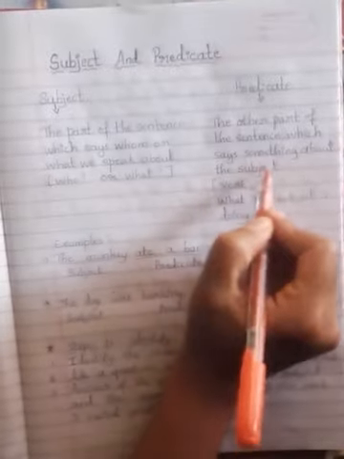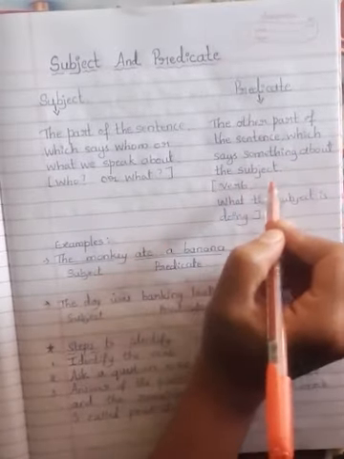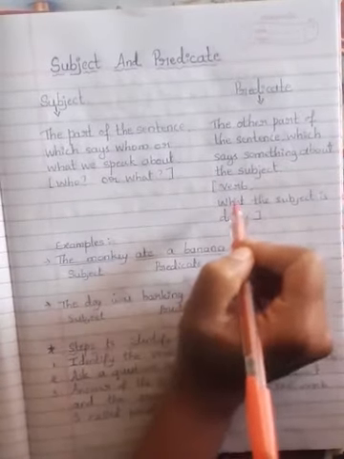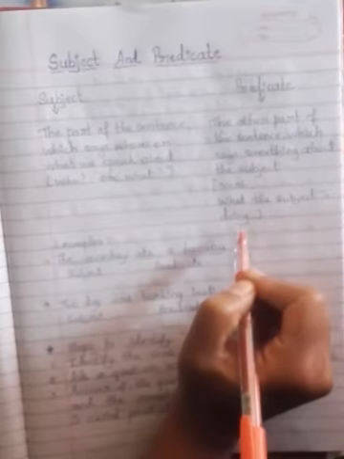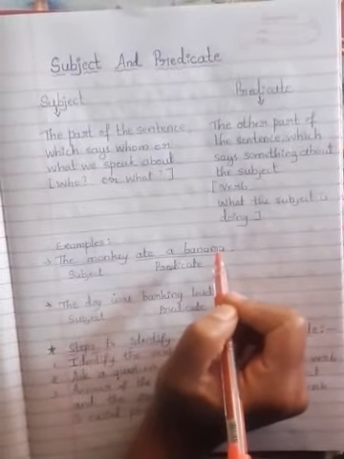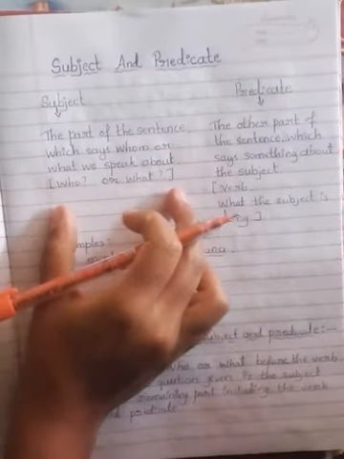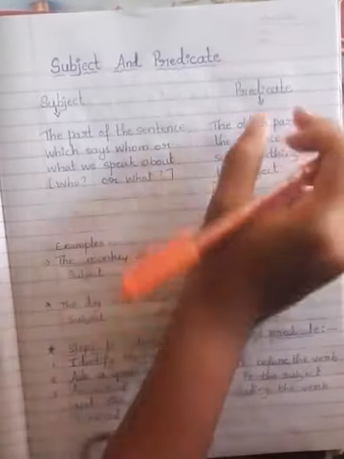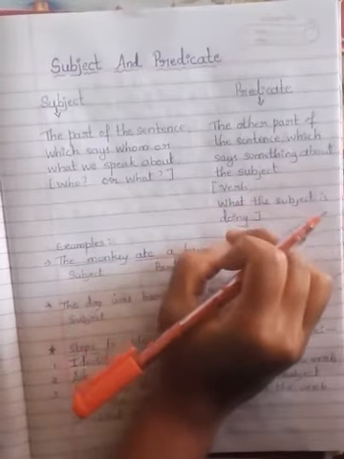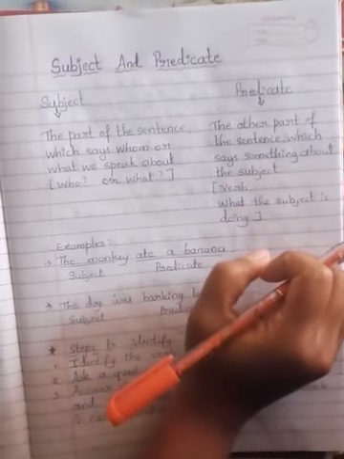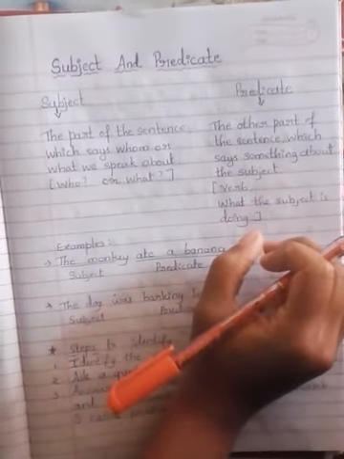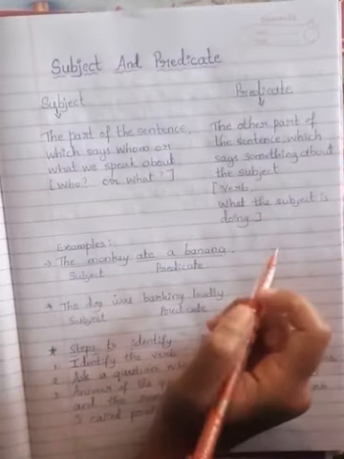The other part of the sentence which says something about the subject, including the verb and what the subject is doing. Understood, students? Subject is the answer of who or what. Predicate is including verb, what the subject is doing. It is telling us what the subject is doing.